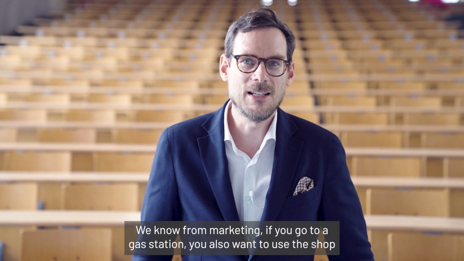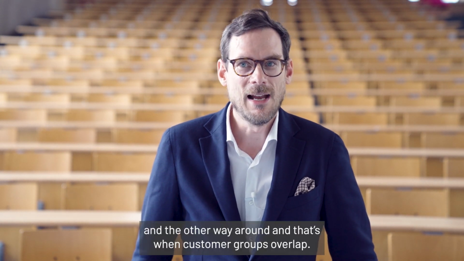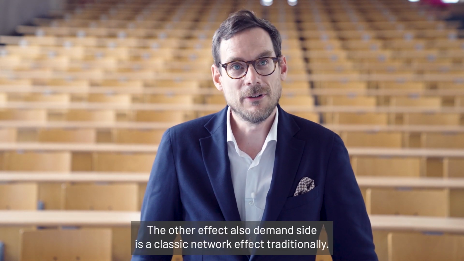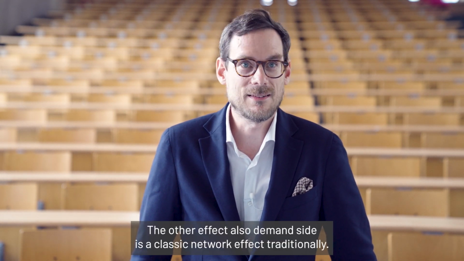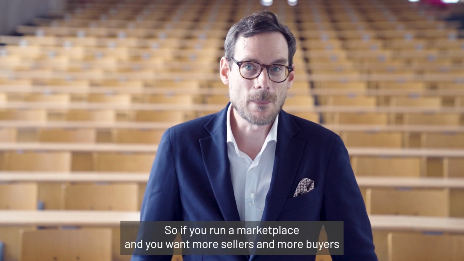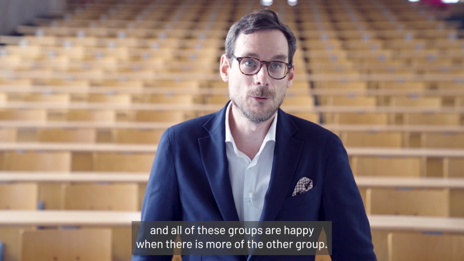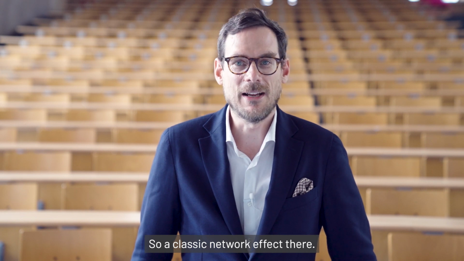If you go to a gas station, you also want to use the shop, and the other way around, and that's when customer groups overlap. The other effect, also demand side, is a classic network effect. Traditionally, say if you run a marketplace and you want more sellers and more buyers, and all of these groups are happy when there is more of the other group. So a classic network effect there.